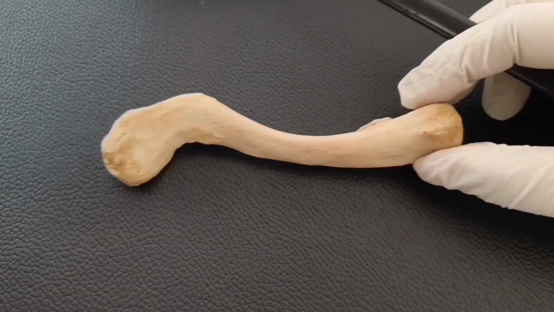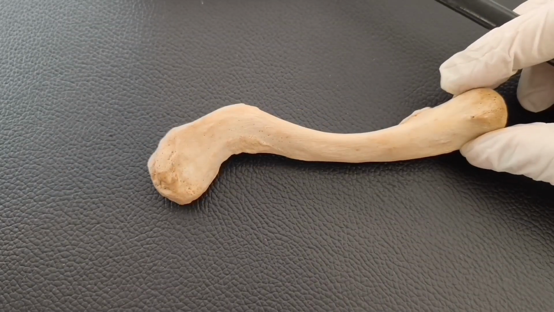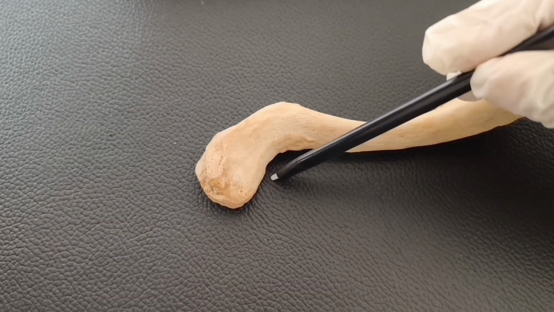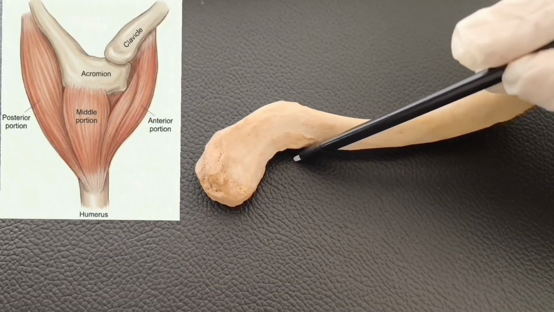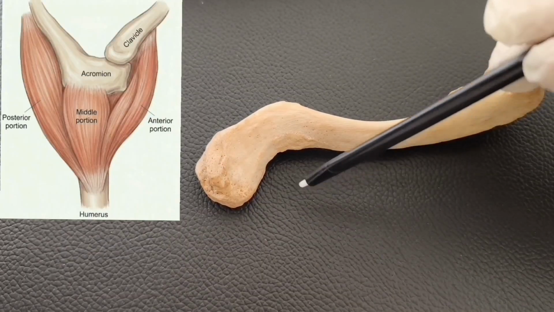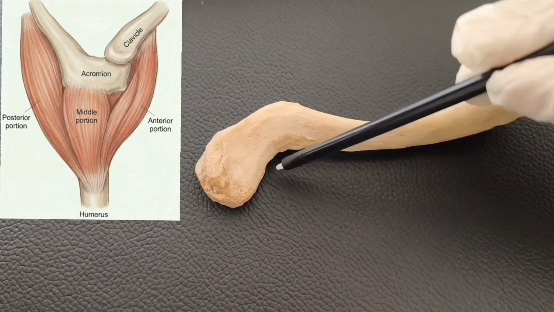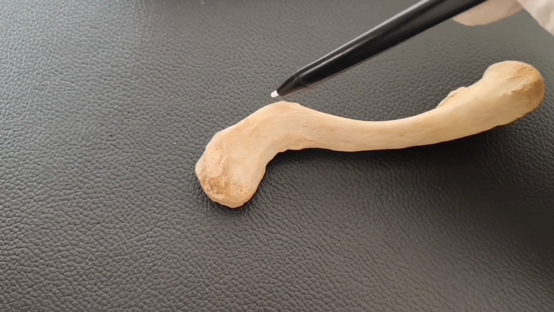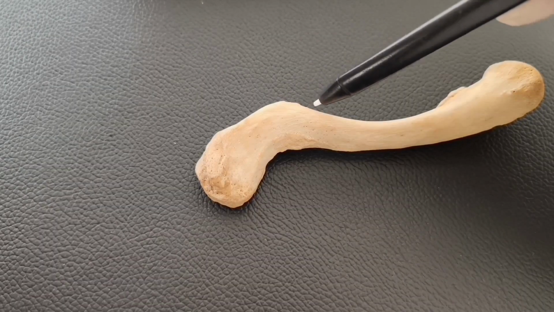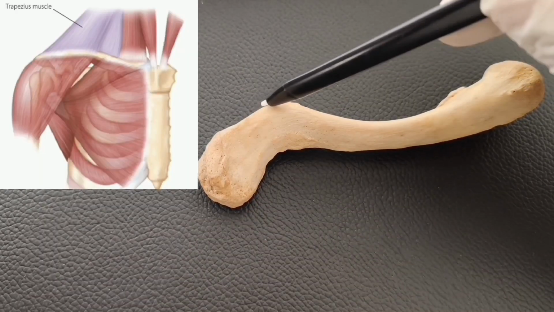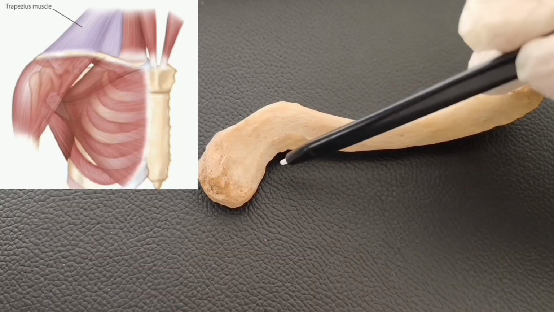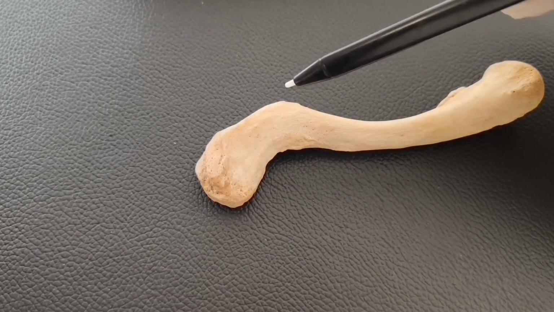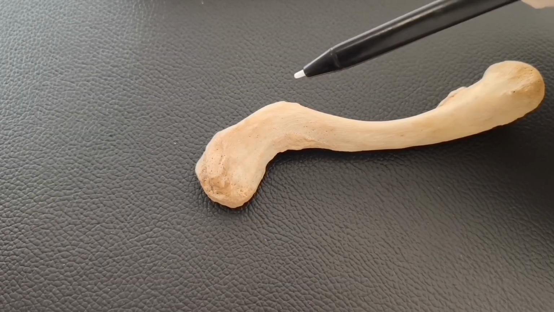After the two ends, let's learn the attachments on the shaft. On the lateral 1/3 of the shaft, the anterior border gives origin to the deltoid muscle. So, there is origin of deltoid from the anterior margin, while the posterior margin of the lateral 1/3 of the clavicle gives insertion to the trapezius muscle. So, anteriorly we have the deltoid origin, posteriorly we have the insertion of the trapezius muscle.